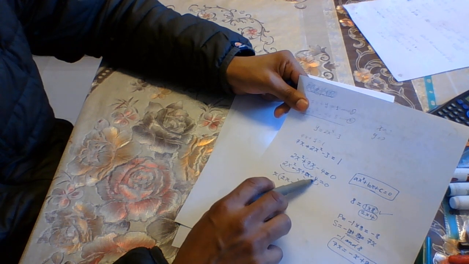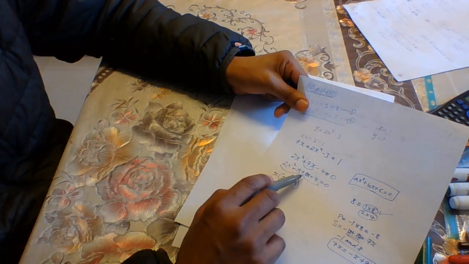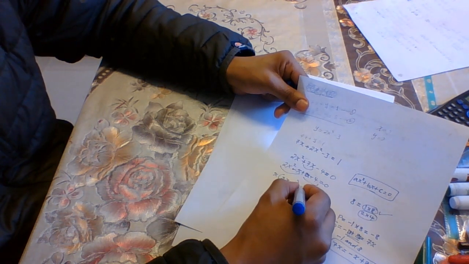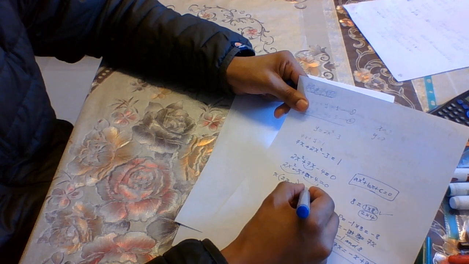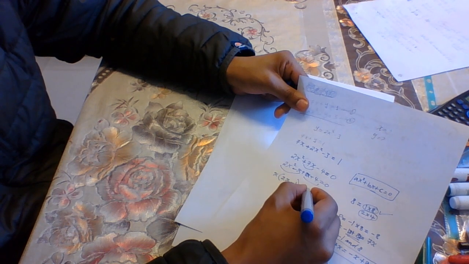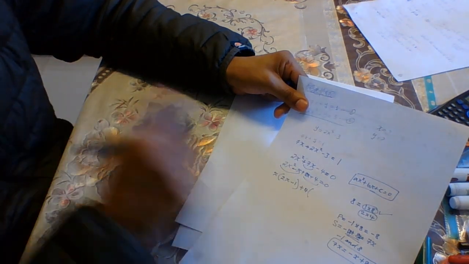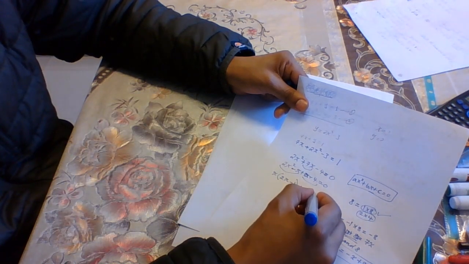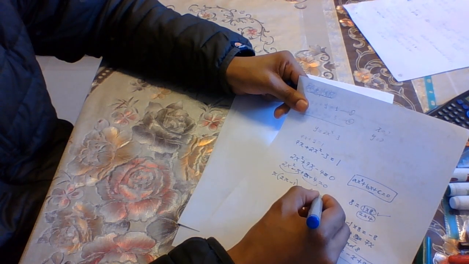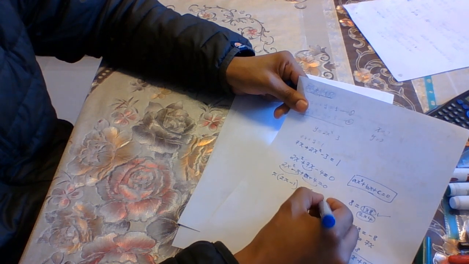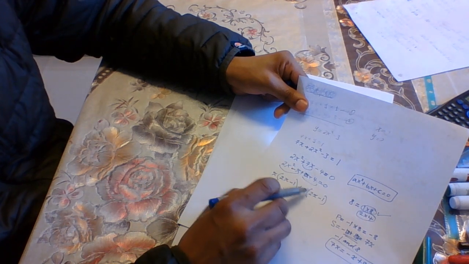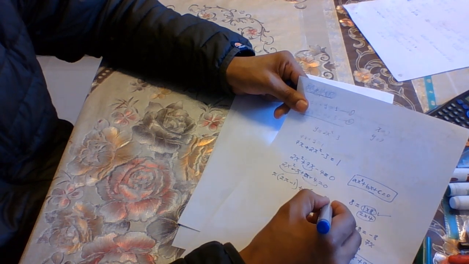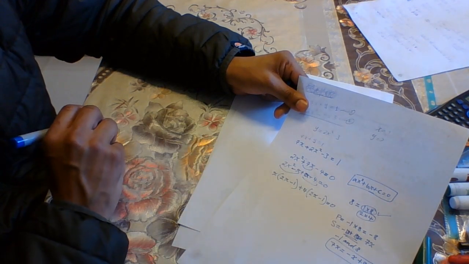Then take a common factor between 8x and 4, which is 4, the highest common factor. So we have 4 times 2x is 8x, 4 times minus 1 is minus 4. That will be equal to 0.